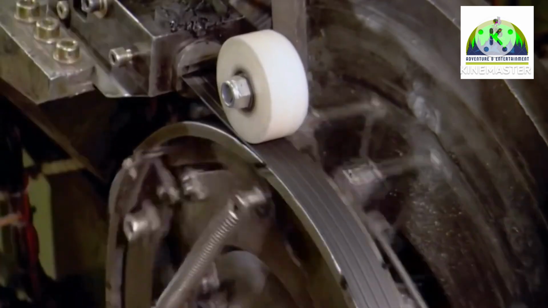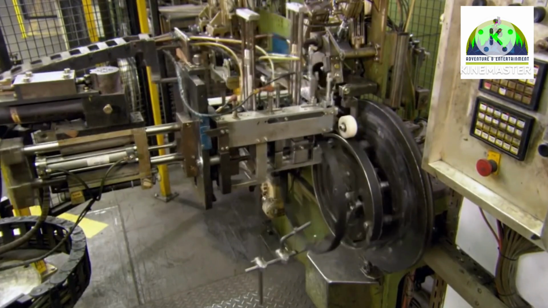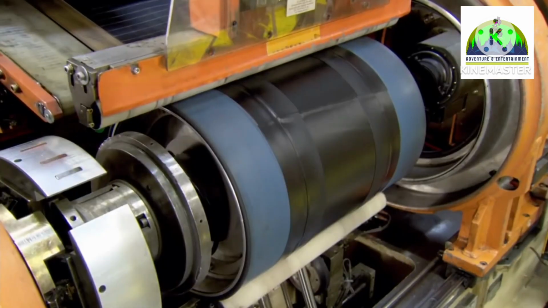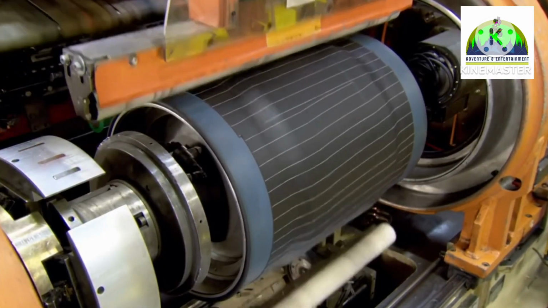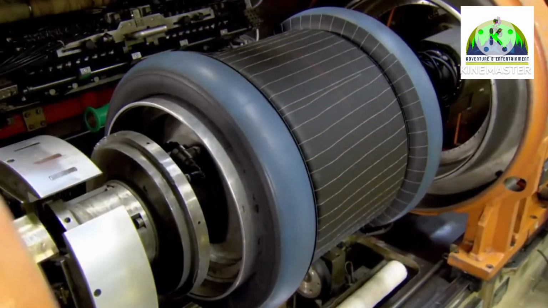The inner liner is then covered with the corded ply. The corded ply provides strength and stability to the tire, reinforcing it against internal pressure. The next step involves adding beads to the tire. Inflated bladders roll the rubber around the bead on both sides and then retract.